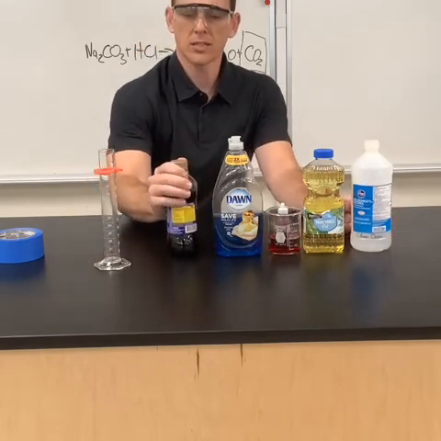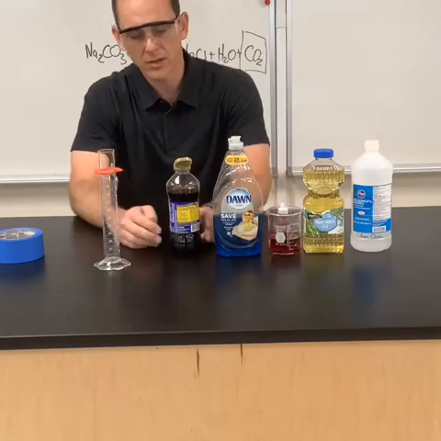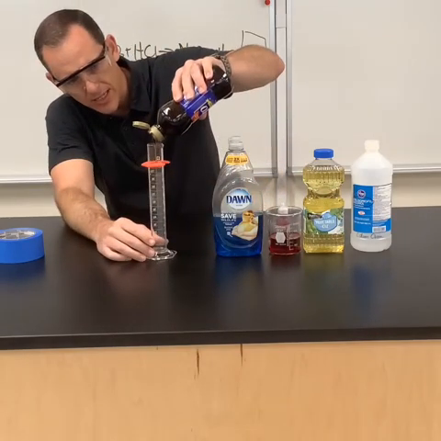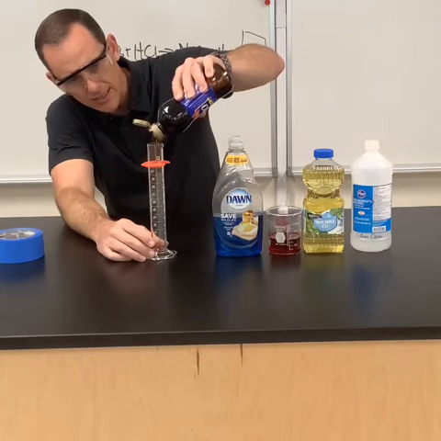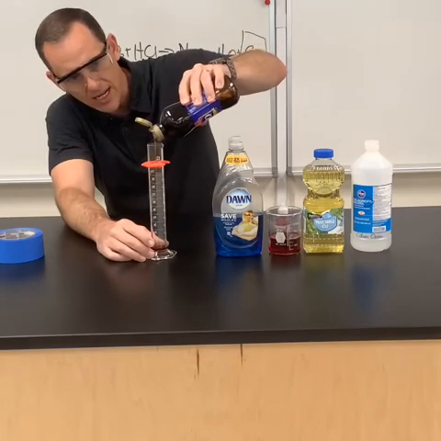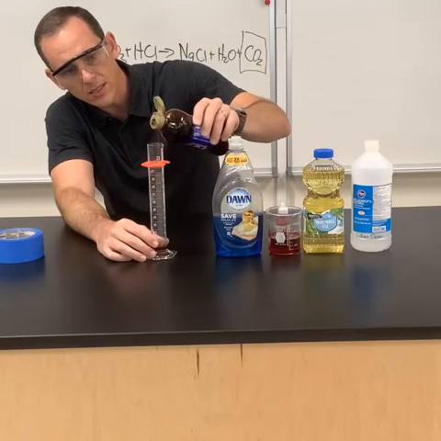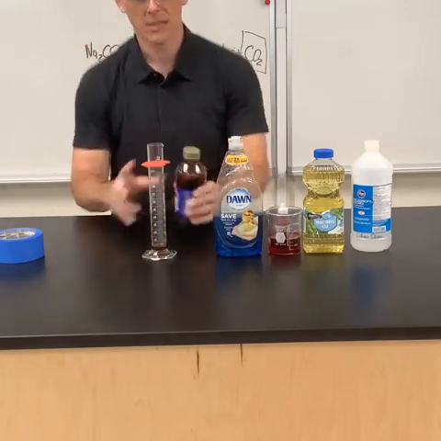So we're going to go ahead and start with the Karo. And if we put this stuff in here, if I'm careful, I shouldn't slop it down the side too badly. We can see that it's nice and thick.